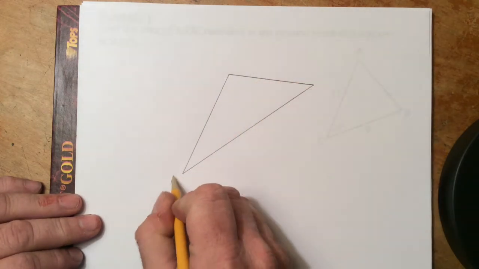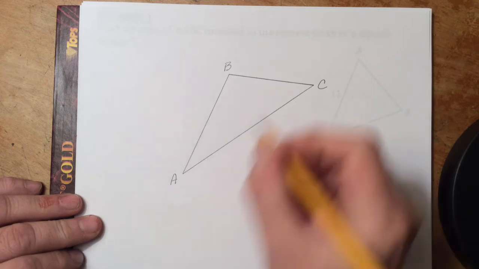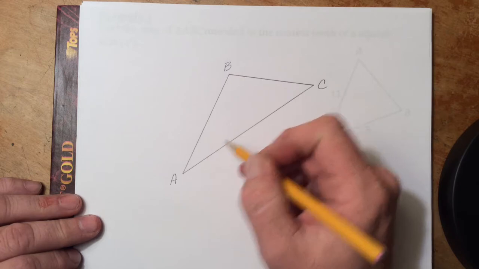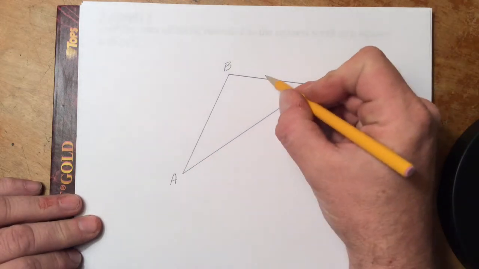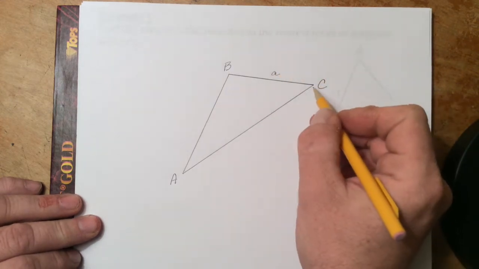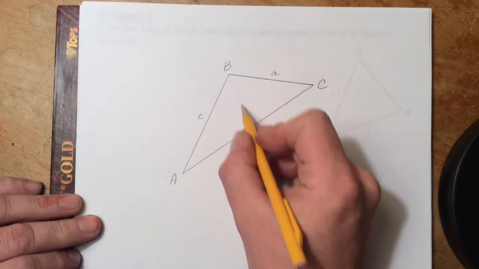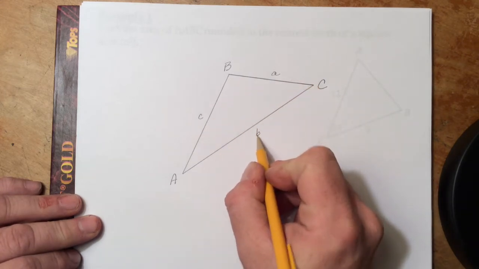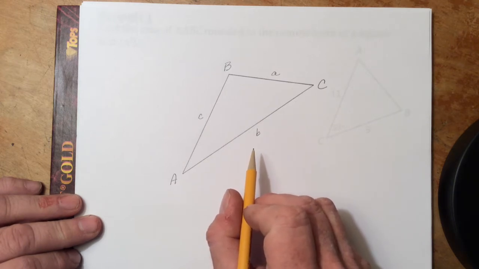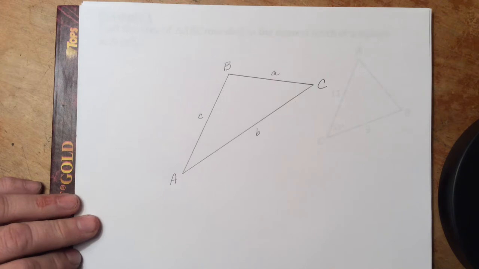If we name these vertices A, B, and C, then by this system we name the sides by lowercase letters that are opposite those angles. For instance, opposite angle A would be side lowercase a. Opposite angle C would be side lowercase c. And opposite angle B is called lowercase b. This is important because many of the formulas, like the law of sines, the law of cosines, and the area formula we're about to discuss, will cite these particular letters.